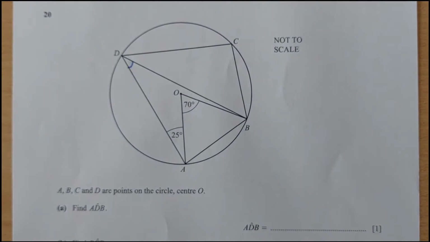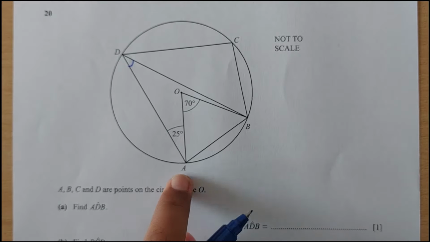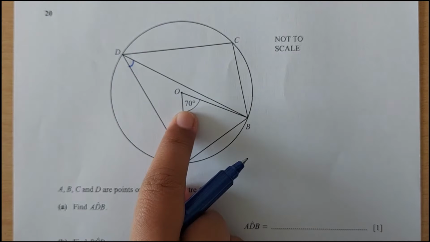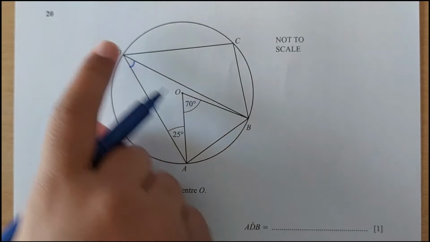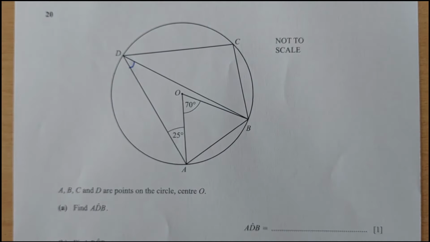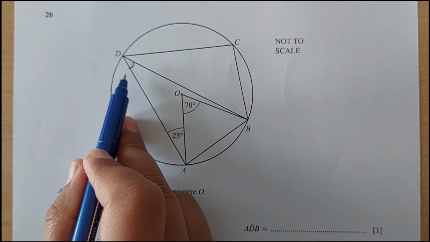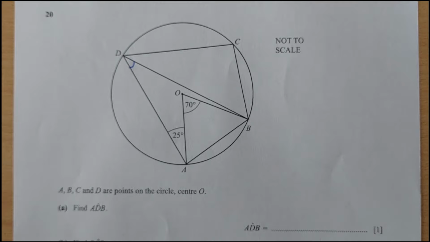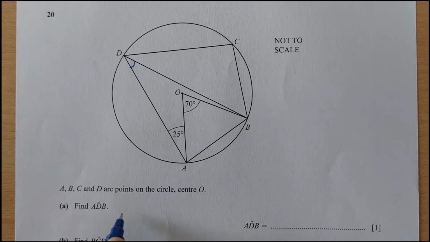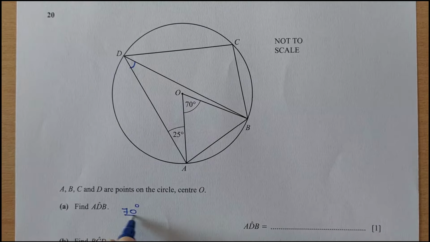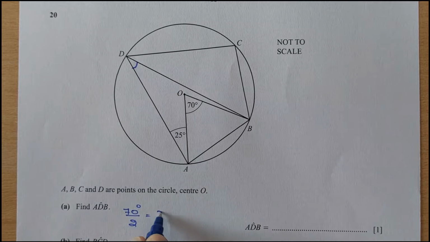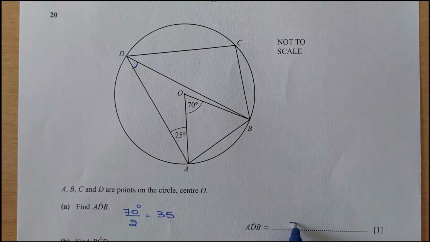So that's pretty easy. So as you can see, the angle AOB is 70. So angle ADB is half of 70, because angle at the center, angle on the circumference is always half of the angle on the center, right? So we have 70 degree divides 2, so the half of the 70 is 35. So that angle is 35 degrees, right?